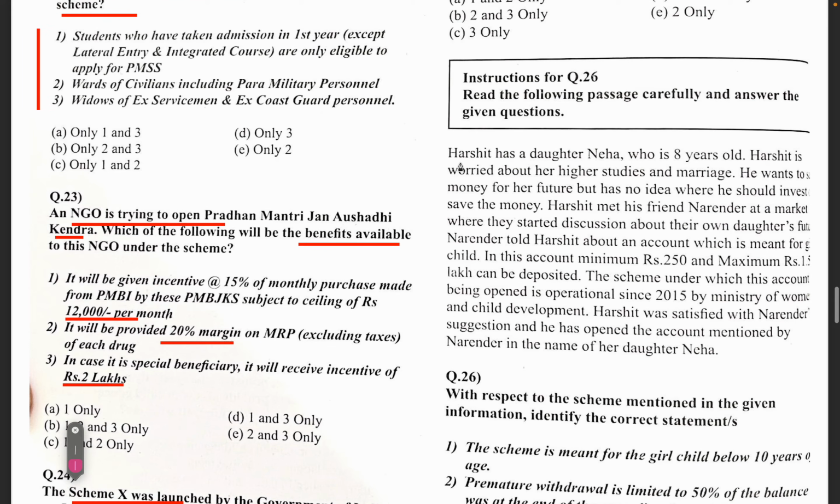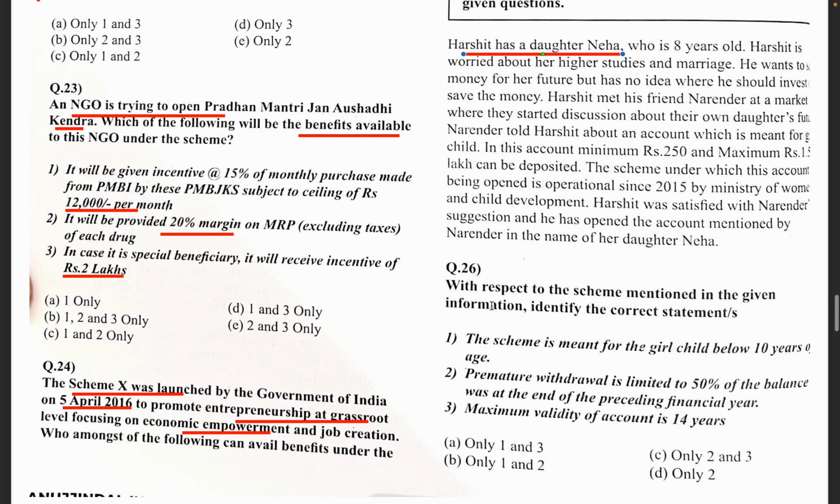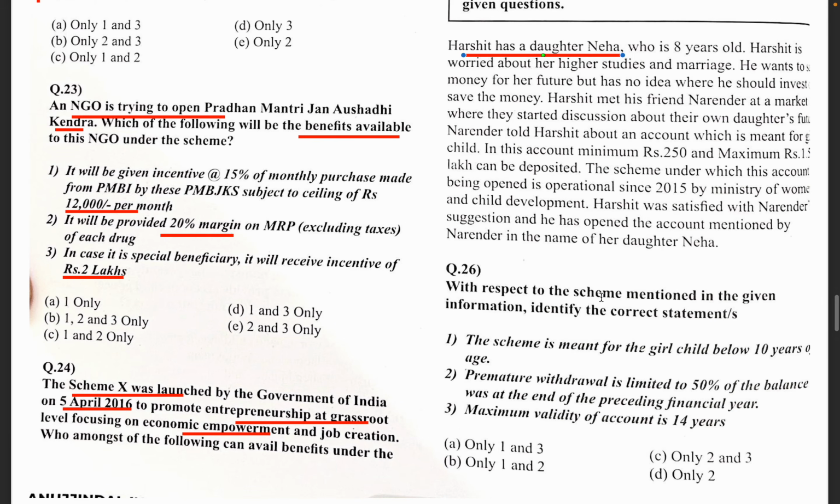Again, if you will see, Harshit has a daughter Neha, and it is about the girl child. So you should know now which scheme this is. Even this year this scheme is important. I read it somewhere, I don't know which month. It is the Sukanya Samriddhi scheme. So what they have done, they have not mentioned it, but they have particularly mentioned that there's a man who is having a daughter at this age.